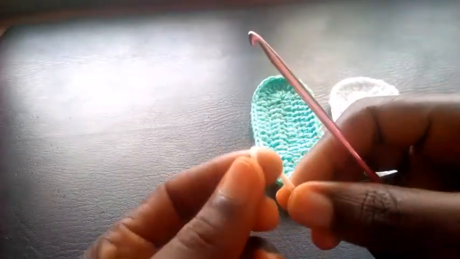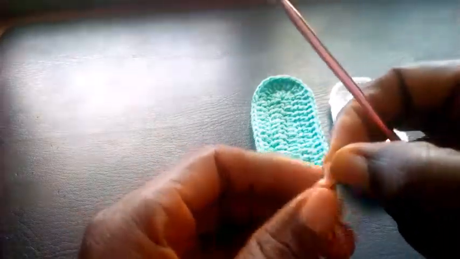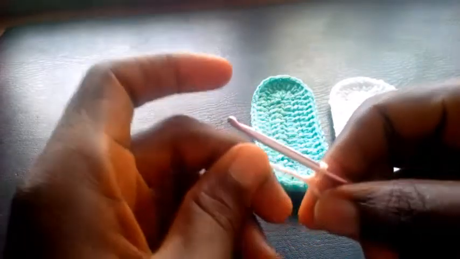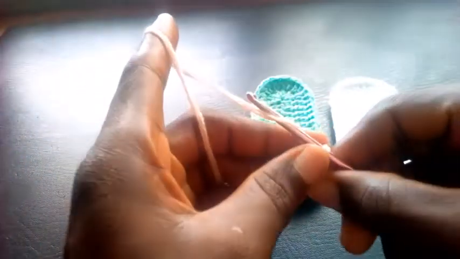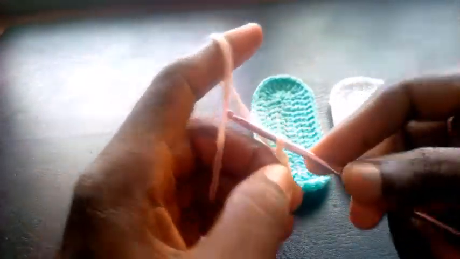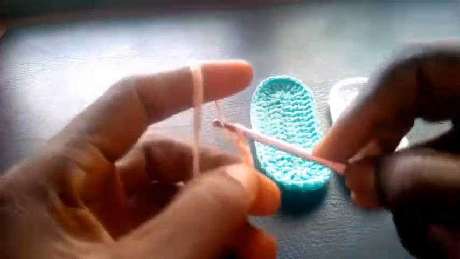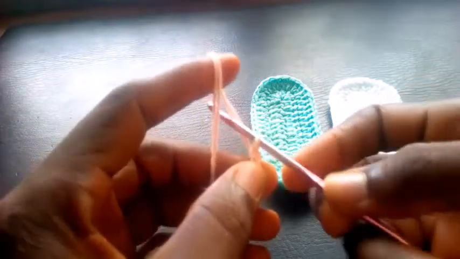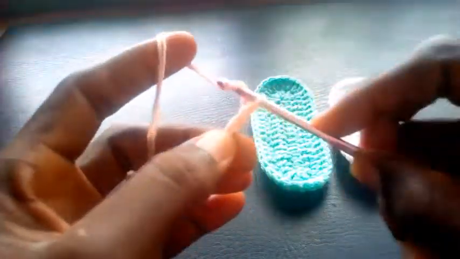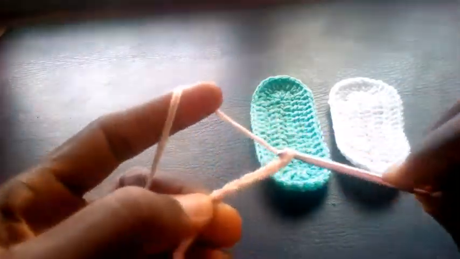So right now I'm going to make a stitch knot. So I'm going to chain 15. 1, 2, 3, 4, 5, 6, 7, 8, 9, 10, 11, 12, 13, 14, 15.